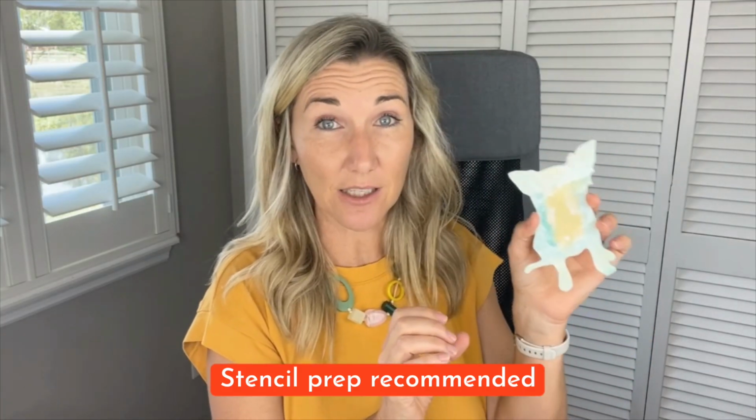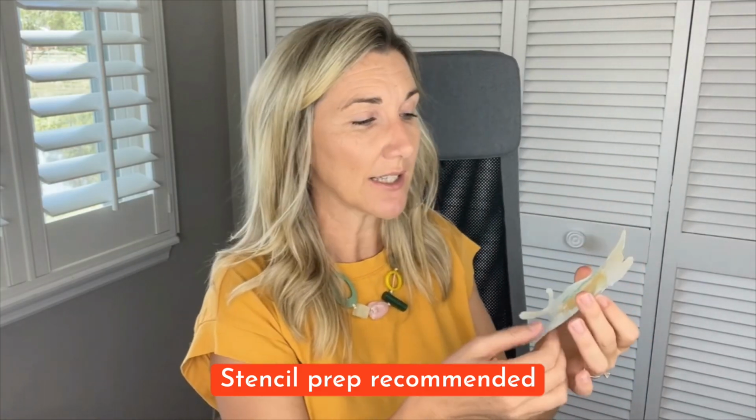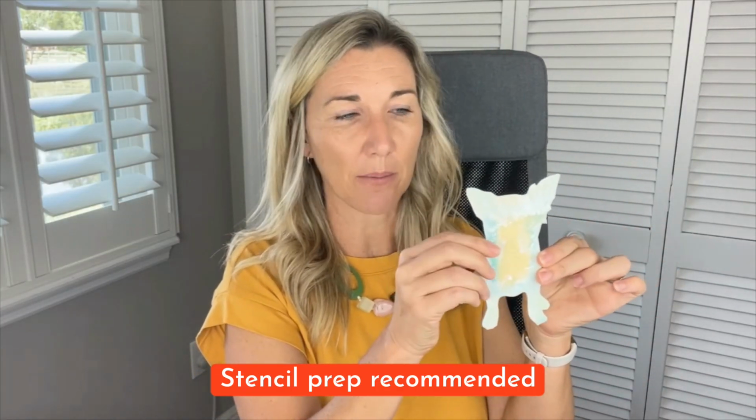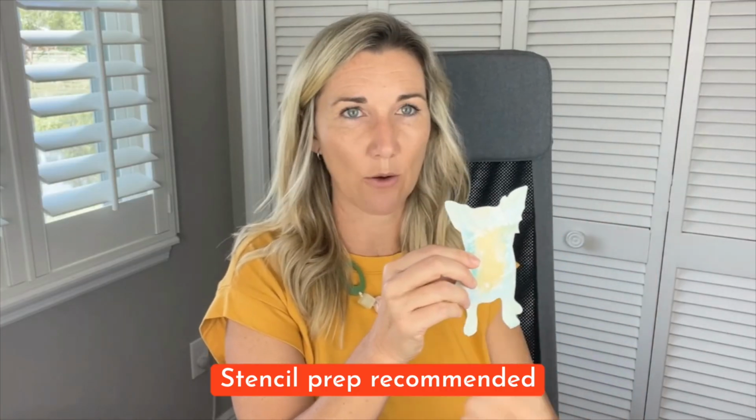Now, the way I make it last for years and years and years is that I coat this. So the deal is you're going to be laying this on a piece of paper and then using a sponge brush to paint around it.